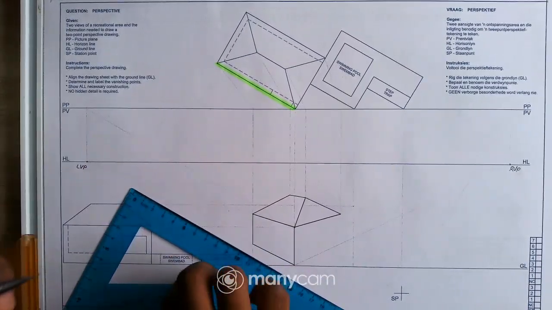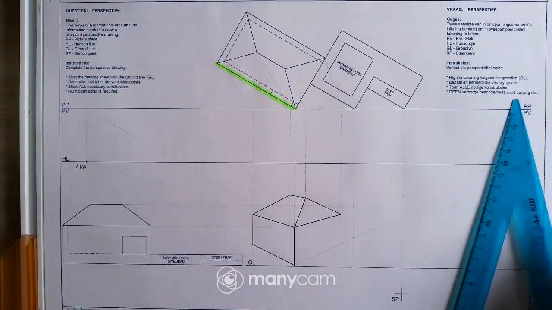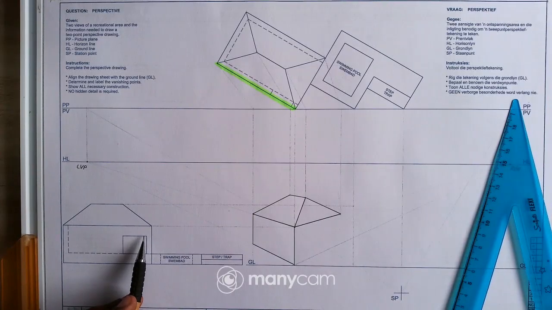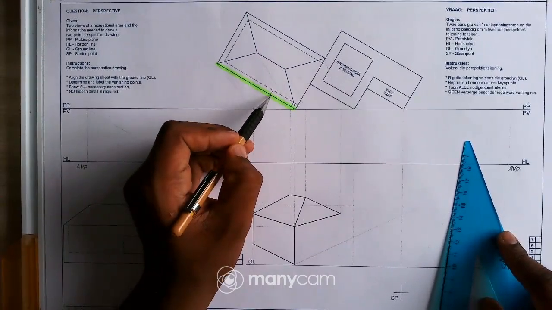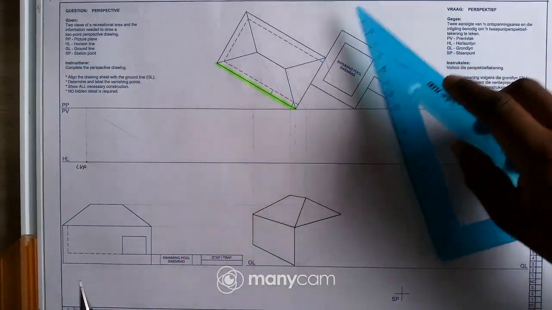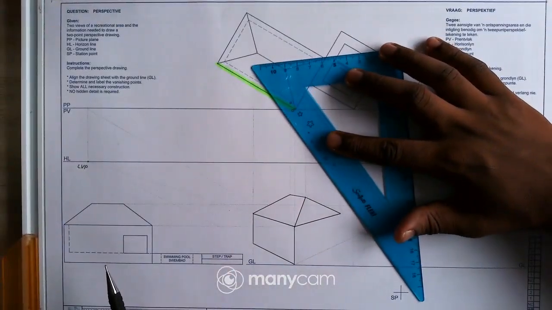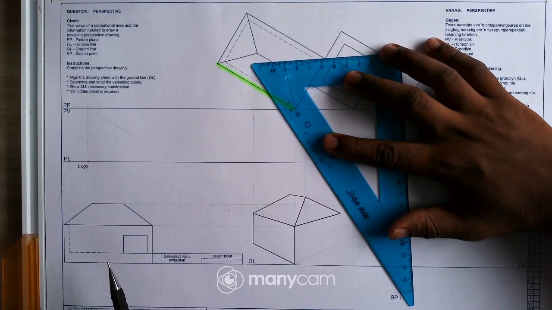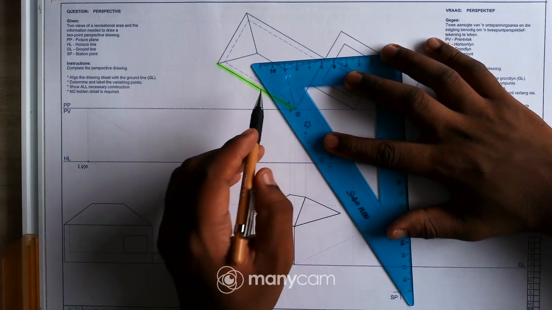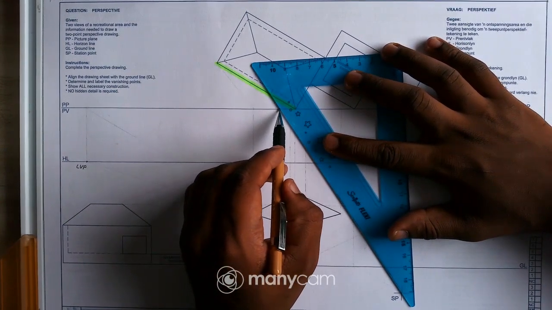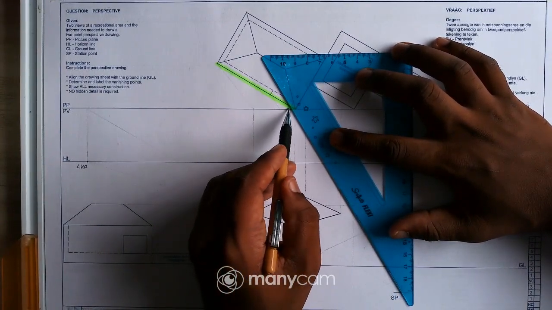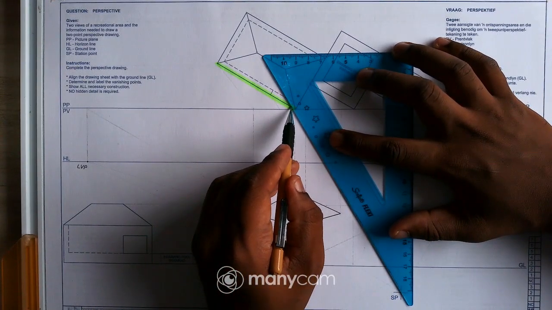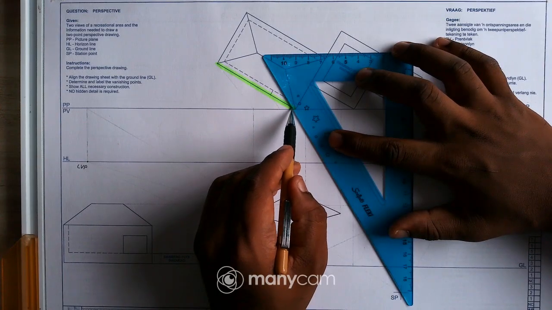Just like that. Okay, I can also just draw this window there. So where is this window from the top view? The window is right there. So I have to project those points to the SP. So drop that point there, and then this point as well, I have to take it to the SP, just like that.